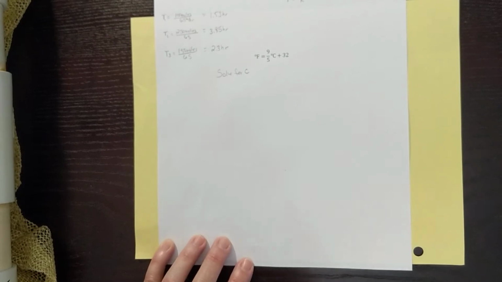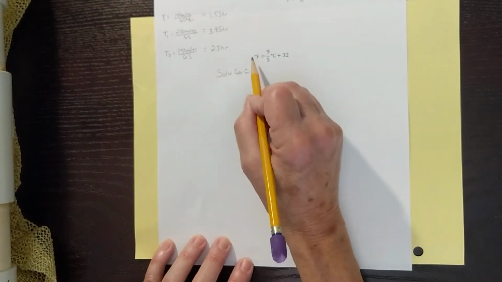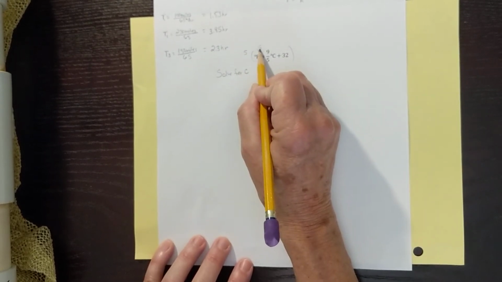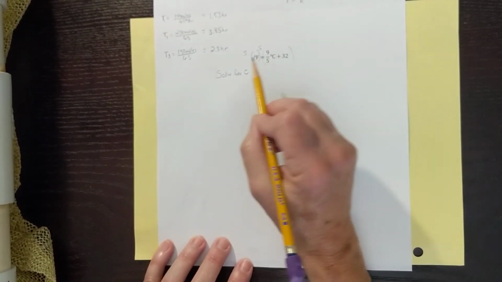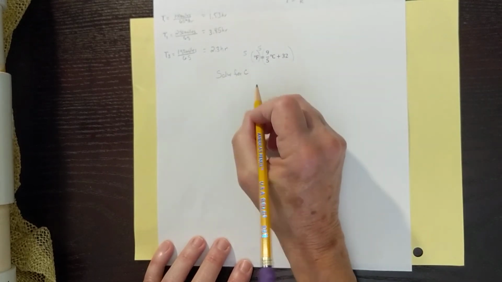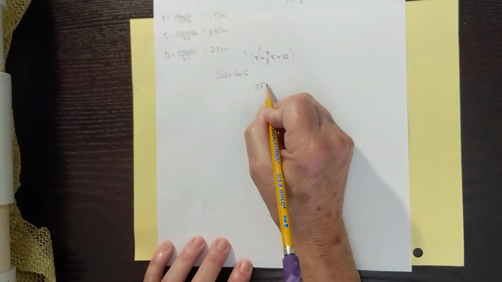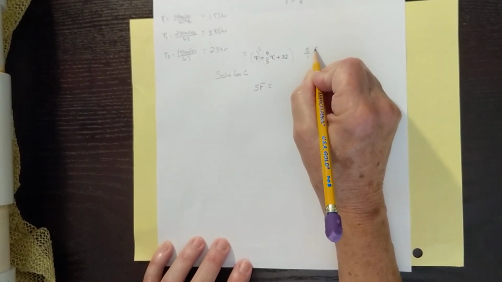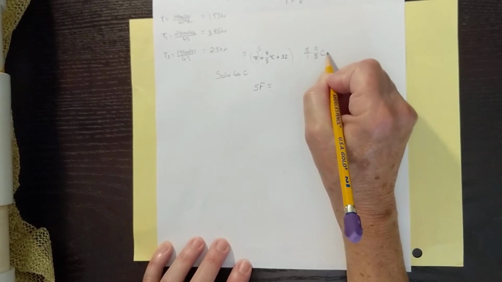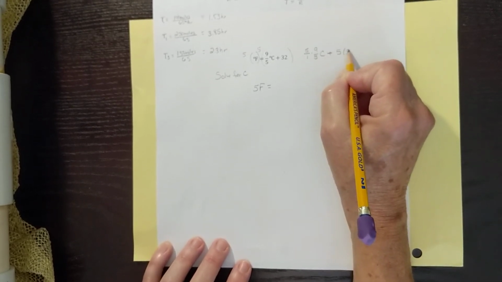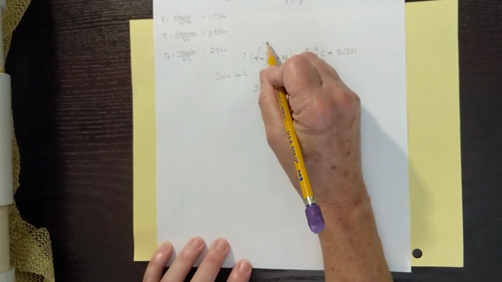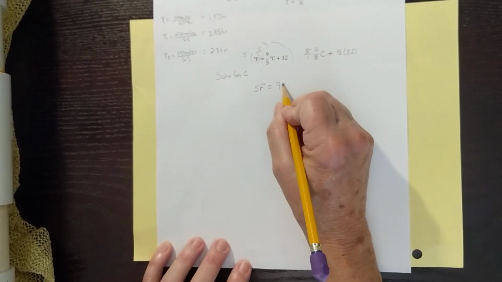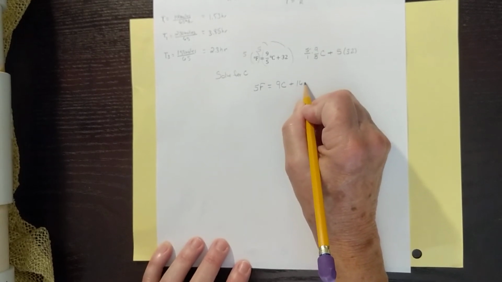All right, how would we do that? You could multiply both sides by 5. I call this killing the fraction. Whenever you have a fraction, you can get rid of it by multiplying both sides by the denominator. On the left, we get 5 times the degree F. On the right, we get 5 over 1 times 9 over 5 C plus 5 times 32 when this distributes. So these will cancel, and we'll get 9 times C plus 160.